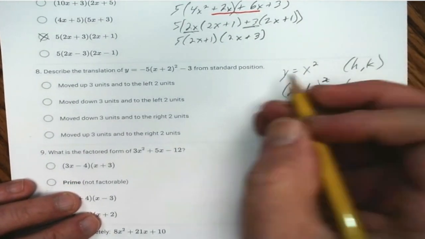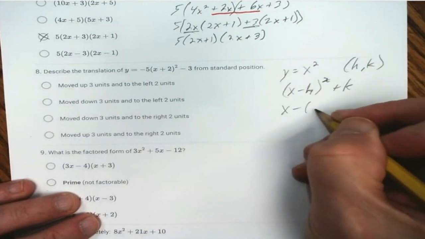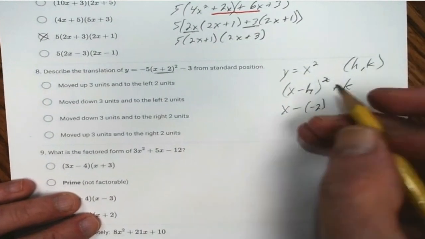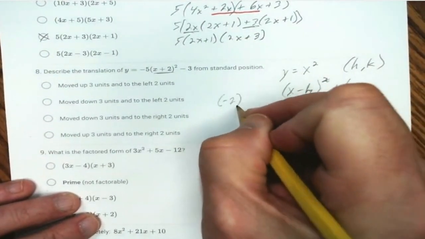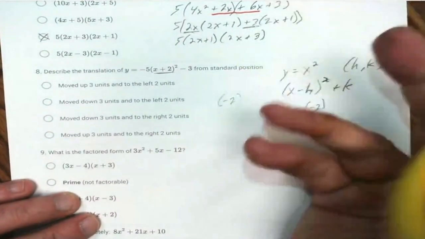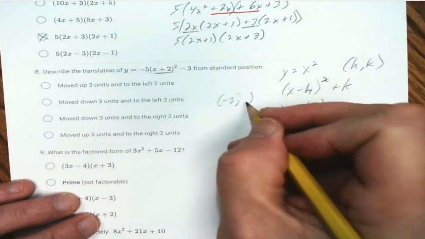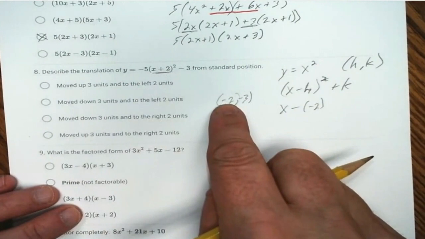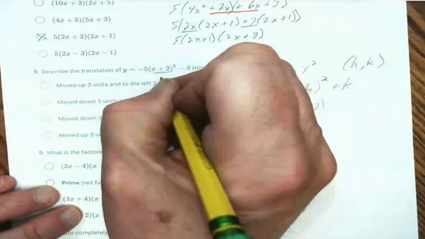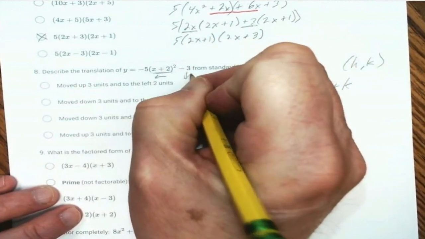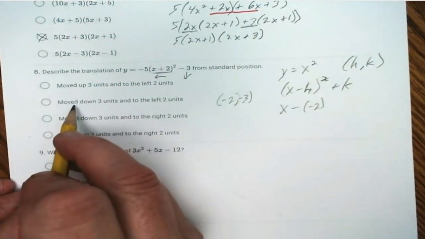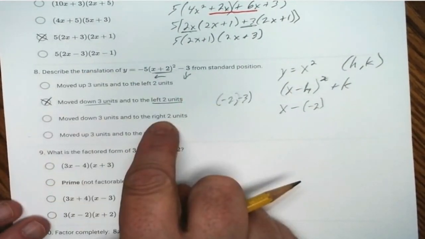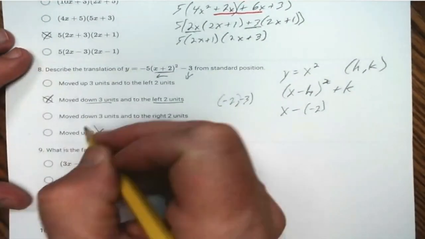So if it's x minus h, but that's 2, so this must be x minus negative 2 in order for it to be x plus 2. So that tells me that h is negative 2, right? Oh, and the k is minus 3. So from the origin, this went left 2 because it went to negative 2. Remember, the positive, it goes the opposite direction. So this went left 2 and down 3. Down 3, left 2. That's the one we want. The other choice was down 3 and right 2, but we know it didn't do that. And we can eliminate the up 3s right off.